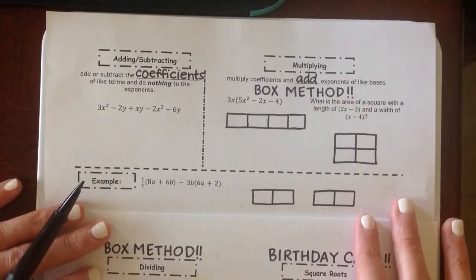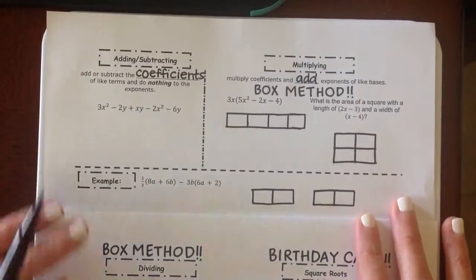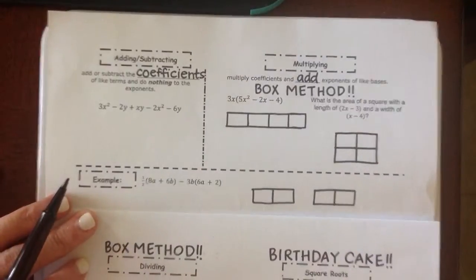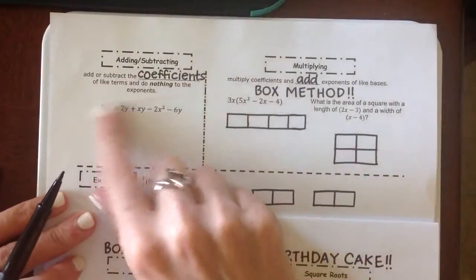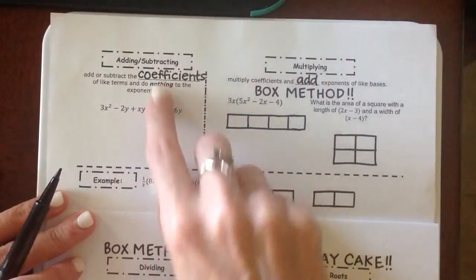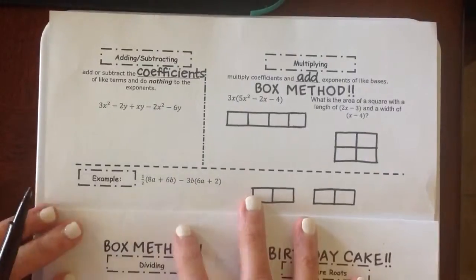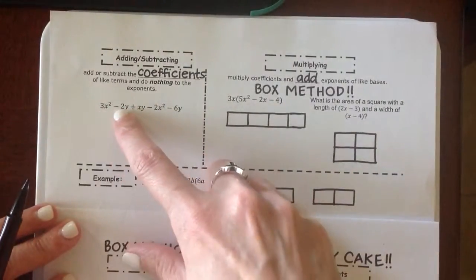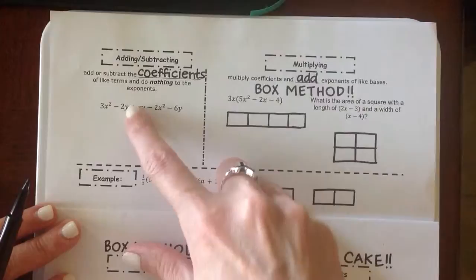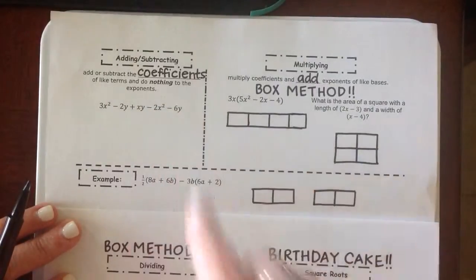Okay, so the first thing we're going to talk about to review our C1 is polynomials. So when you are adding or subtracting polynomials, you are simply going to add the coefficients of like terms and do nothing with the exponents. So remember, your coefficients are the big numbers. So 3, -2, the invisible 1 here, the -2, and the -6.